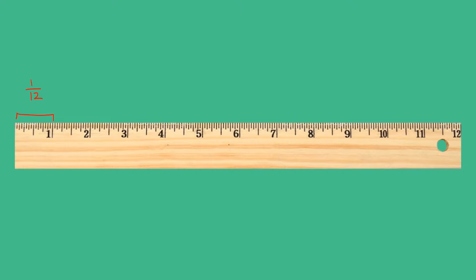Okay, so let's look at another interval here. So here is another fraction of a foot. How can we tell what fraction that is? Well, we don't know how many of those big intervals there are, but we can count and see there's 1, 2, 3 inches in that interval. So that's 3 pieces out of 12, or 3/12 of a foot.